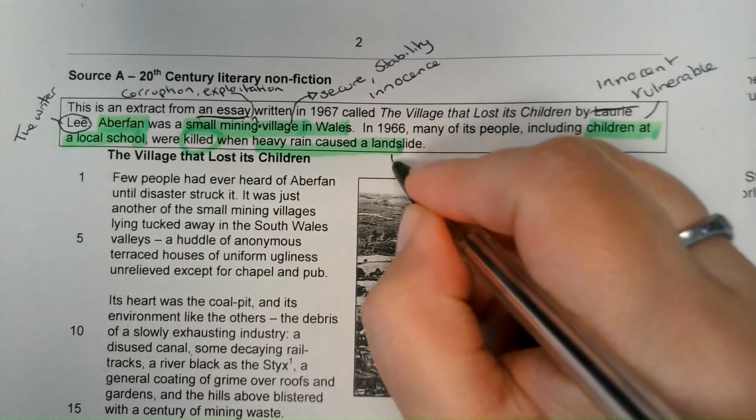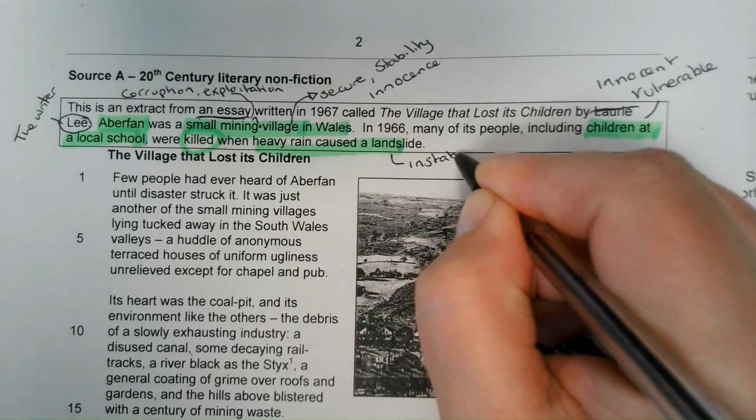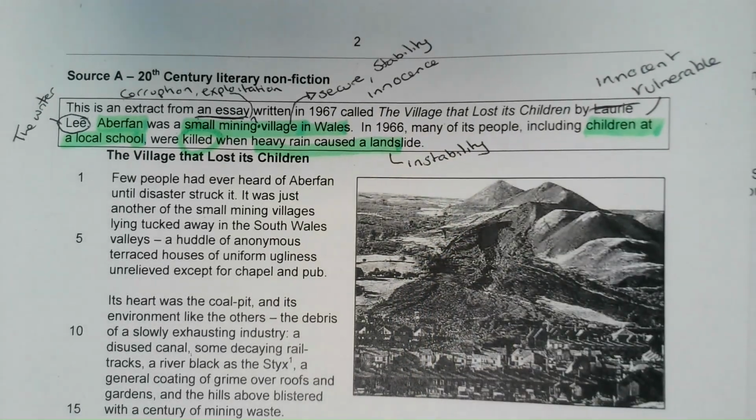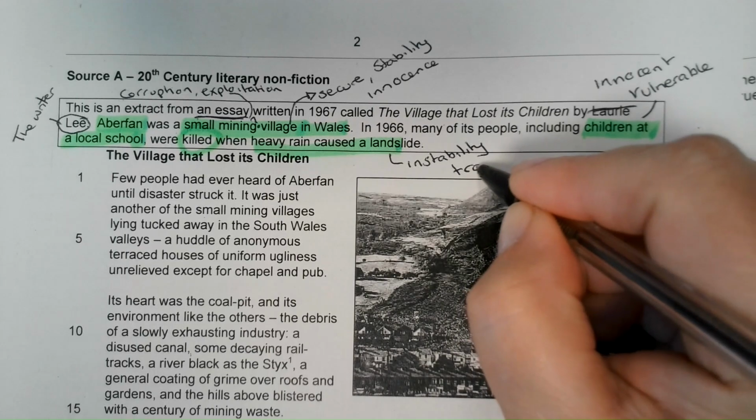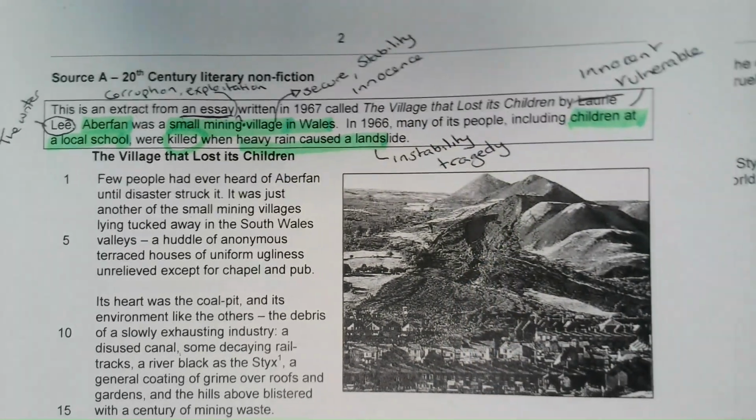So here we've got instability and we've got tragedy. I think the fact that the writer has chosen to focus on the children adds to that sense of tragedy. And I think that's all we need to get from that box.